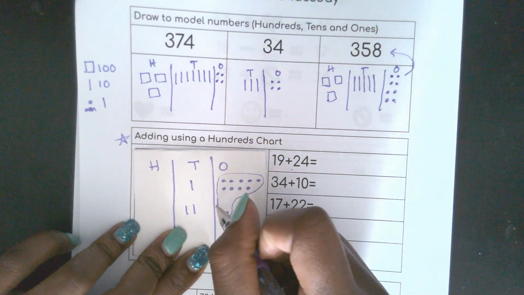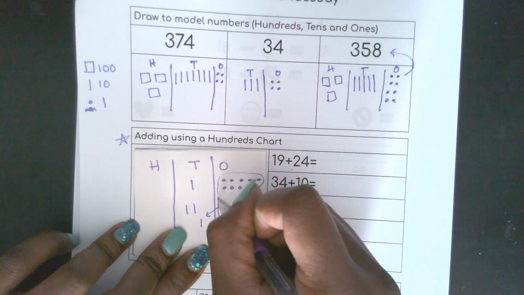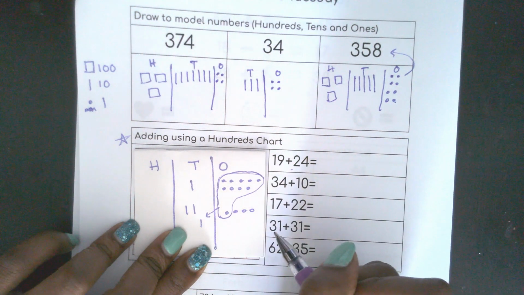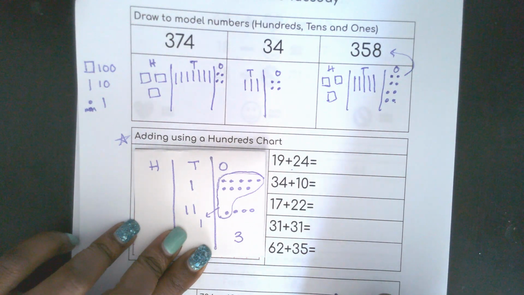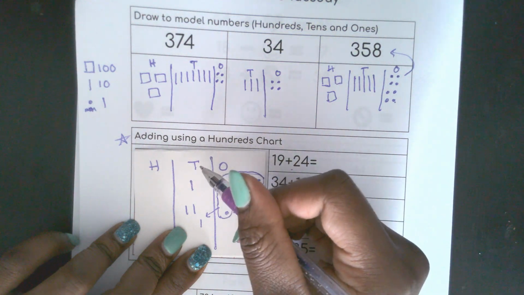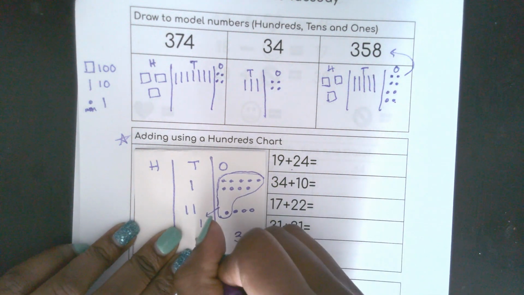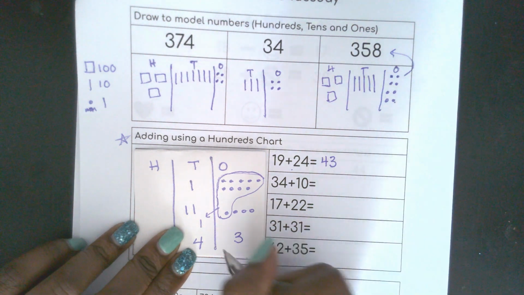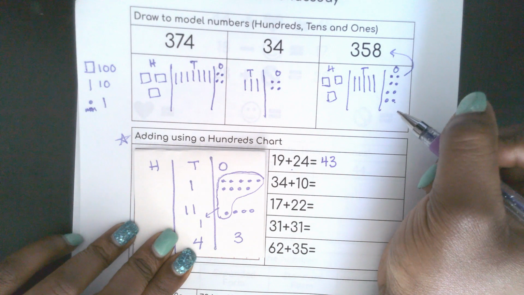So here I am, I'm going to make a 10. There were too many over there. So now how many ones do I have left? I have 3. Here are my 10s now. I can count 10, 20, 30, 40. And my answer here is 43. This is using the models, the base 10 models.